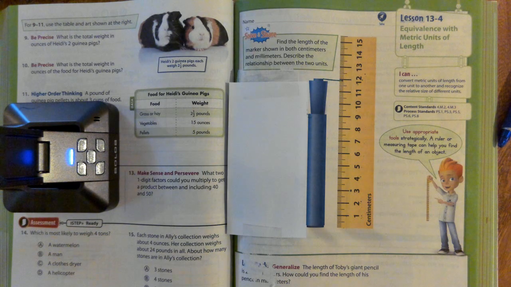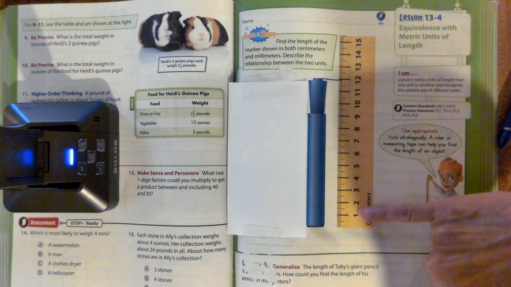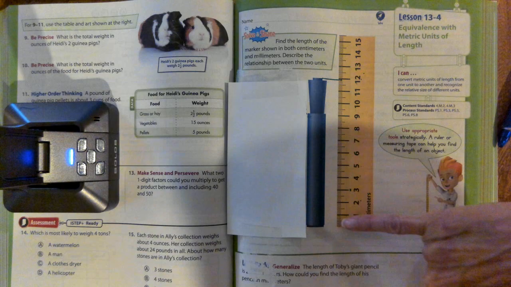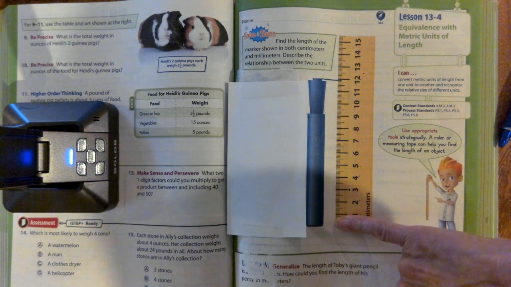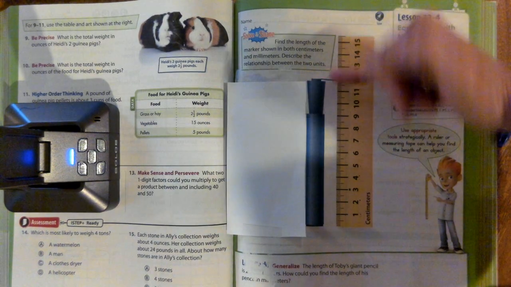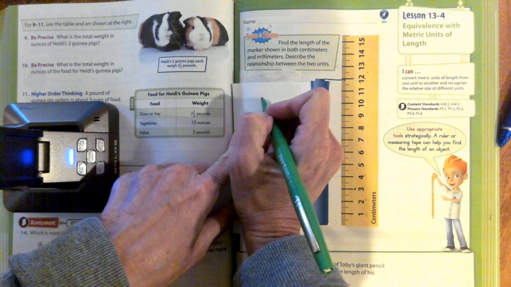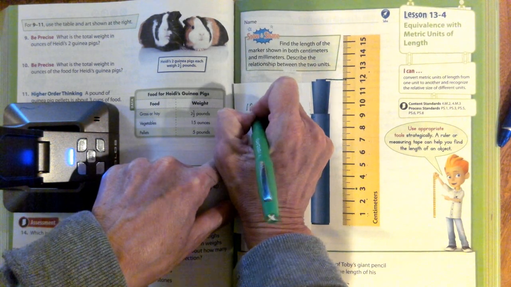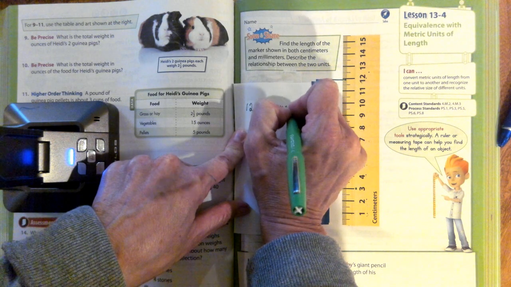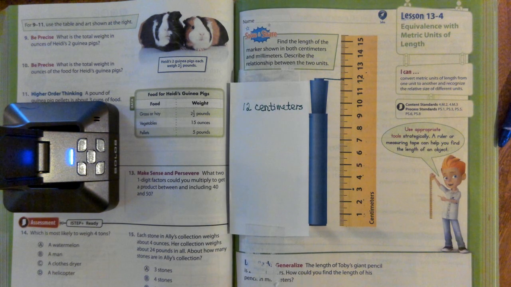Well, if you look at the marker, it's nicely lined up next to our ruler, and centimeters are the big numbers that are marked. A centimeter isn't a very large unit, it's actually pretty small. It is about the width of your pinky. So if we look at the marker and we go up to the top of it, we can see that it's about 12 centimeters tall. So we're going to write down 12 centimeters. Now the solve and share asks us to also give the amount of millimeters that it is.